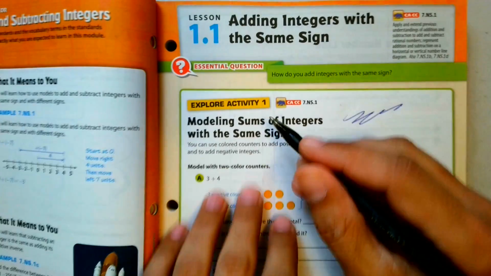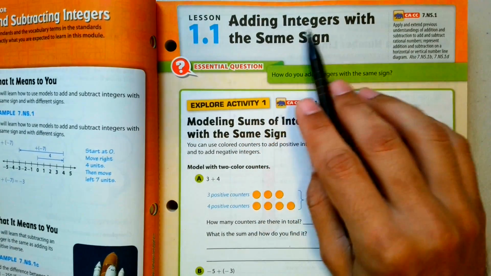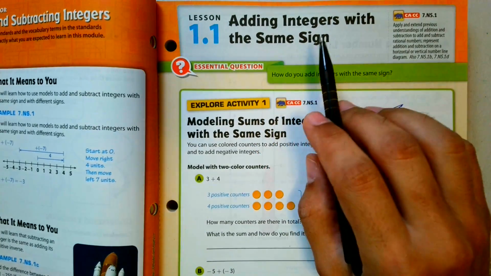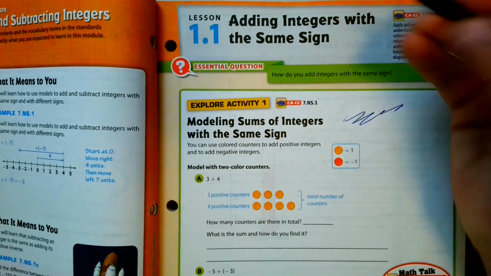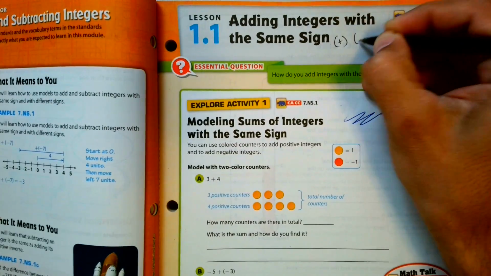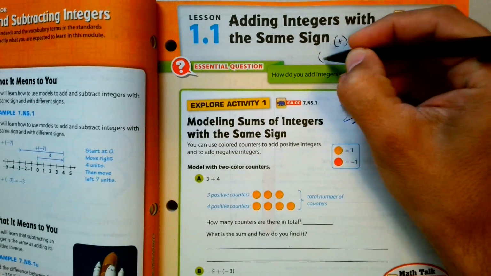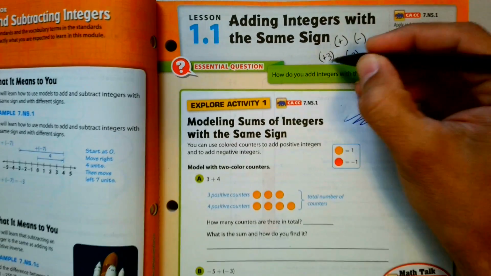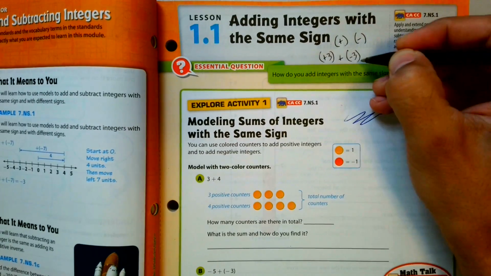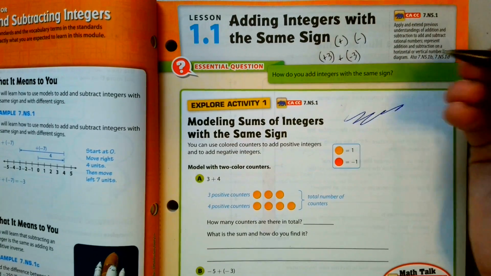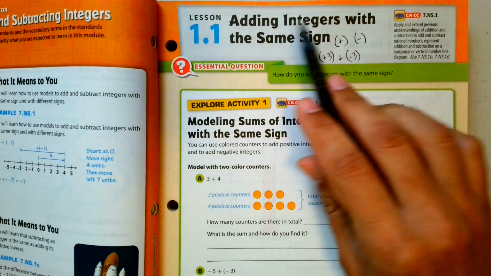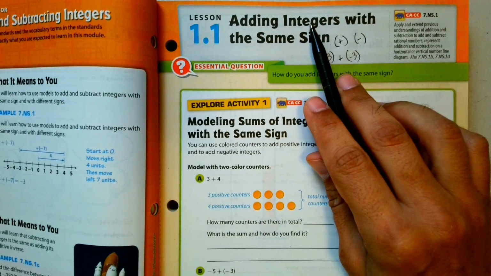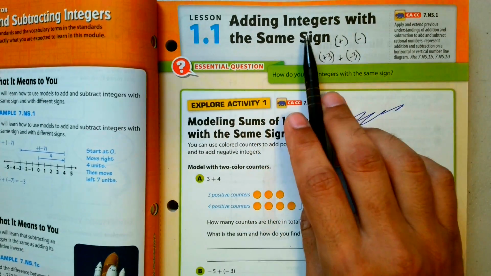Okay, so this first video is on adding integers with the same sign. And when they talk about the same sign, they're talking about positive signs and negative signs. So example, positive 3 versus negative 3. And if we take 3 positives and we add 3 negatives, what are we going to end up with? So adding integers, positive and negative numbers, with the same sign.